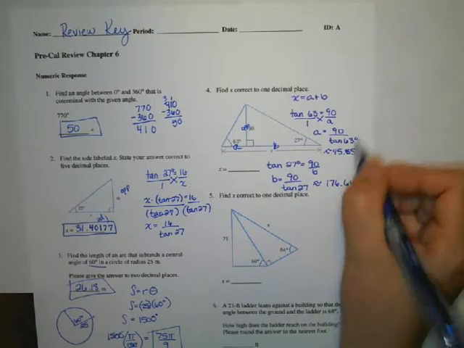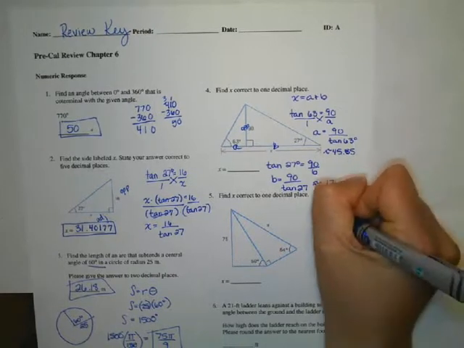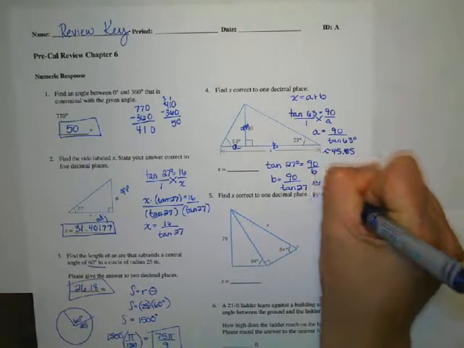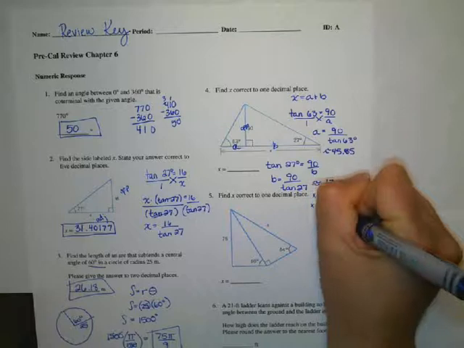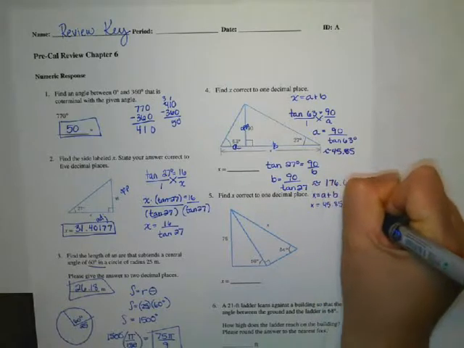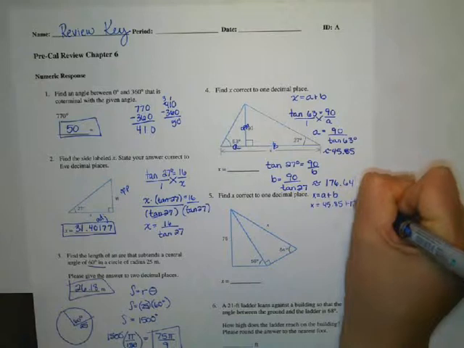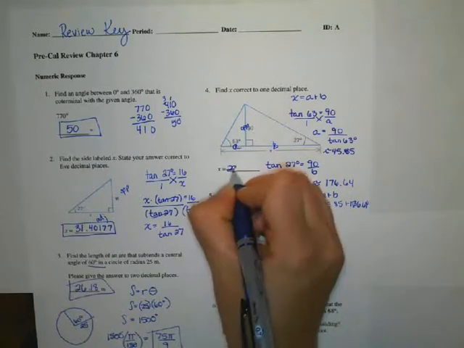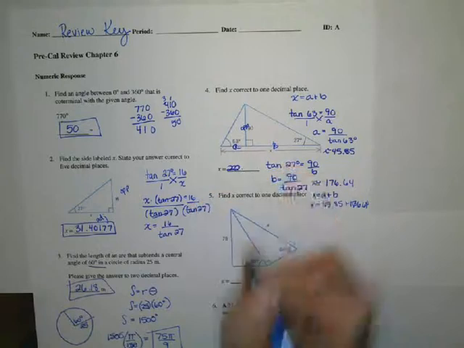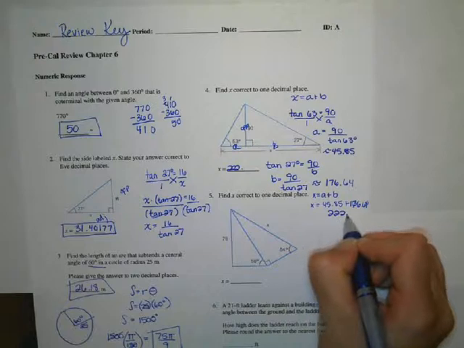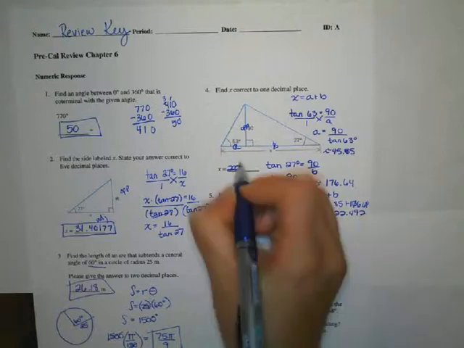So I have x equals A plus B, which is equal to 45.85 plus 176.64. And that adds up to 222.492, which is 222.5.